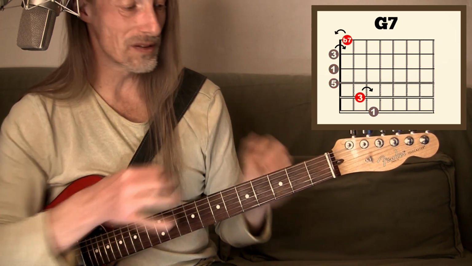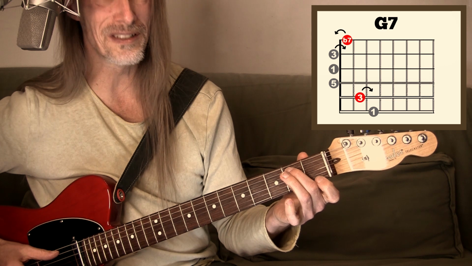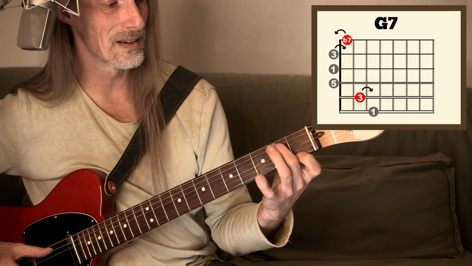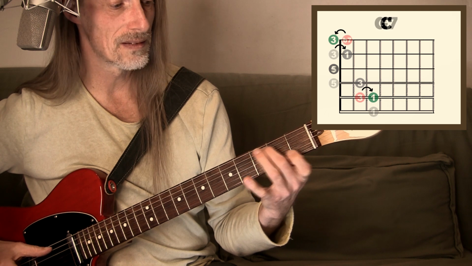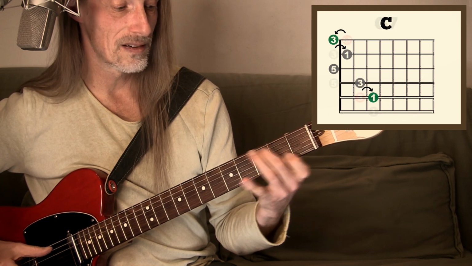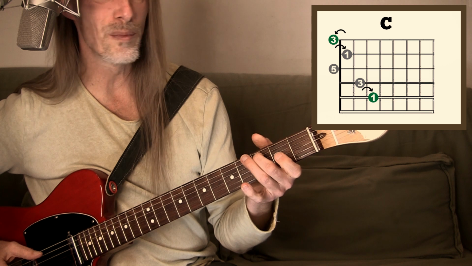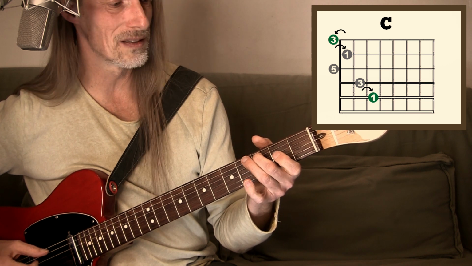If I play only them 2 guiding notes and resolve them, you still hear the chord progression. That's all information you need.